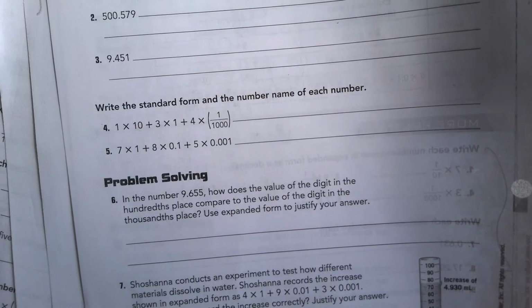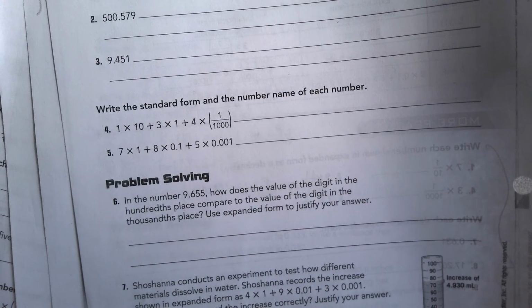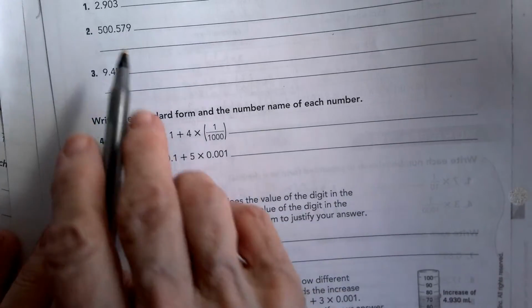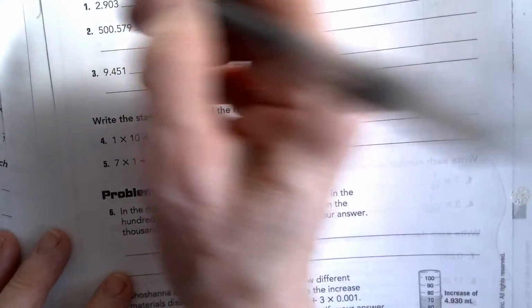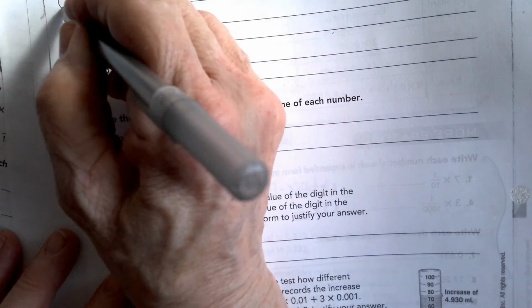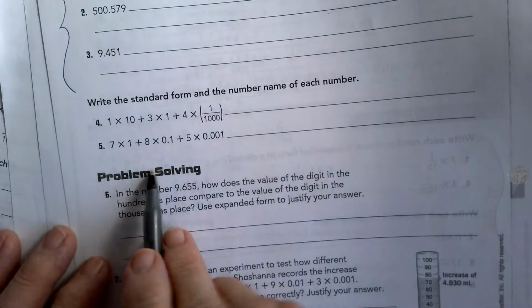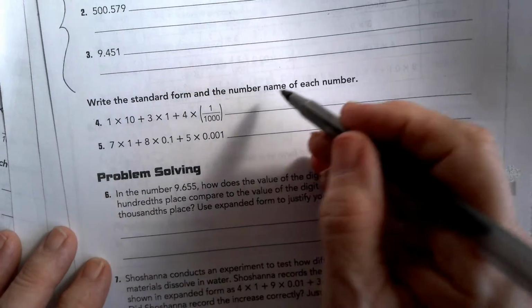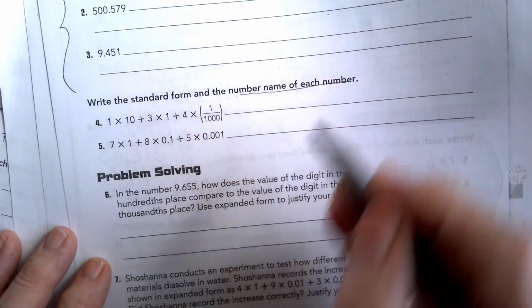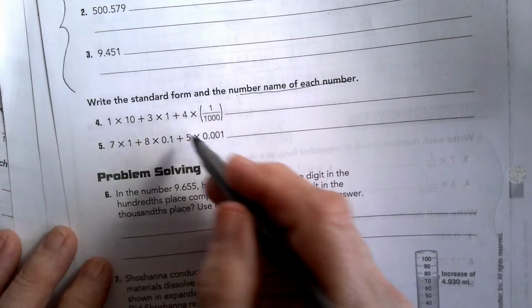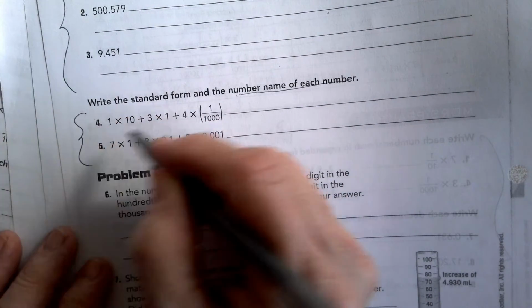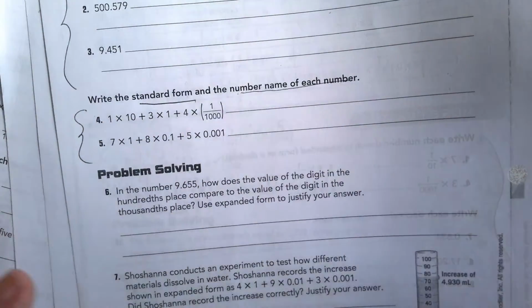I need you to quiet down and not speak. On this one, do the best you can on the expanded form. And the last one, don't worry about the number name. We will write the number names tomorrow. But this is like we just did. Write the standard form. Don't worry about anything else.